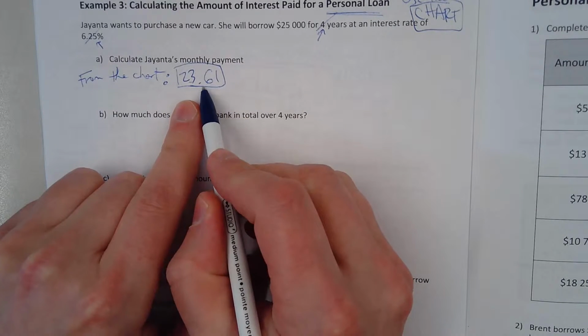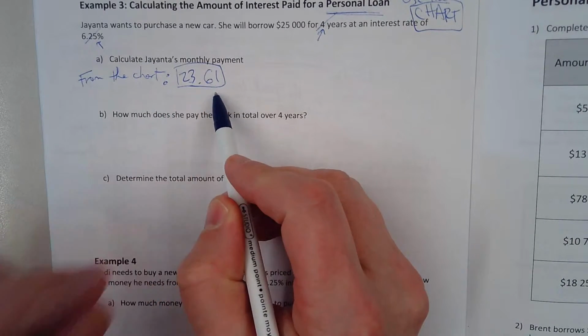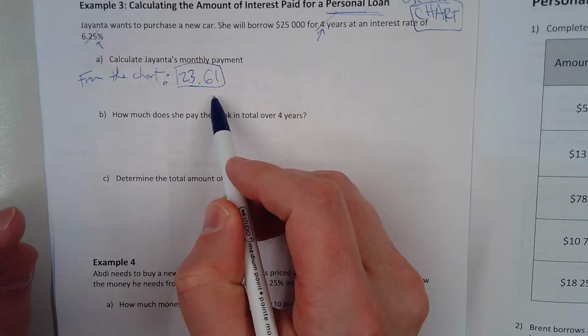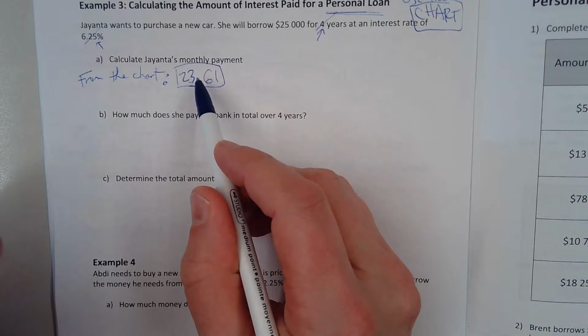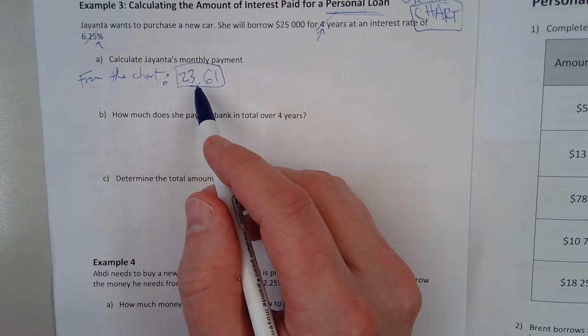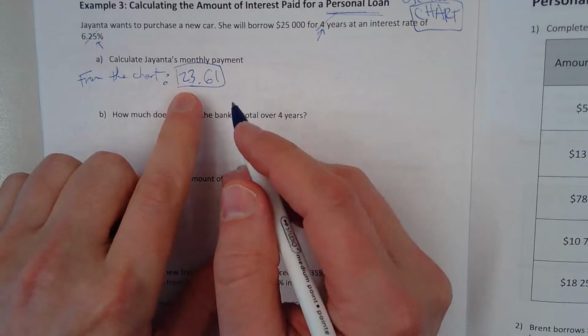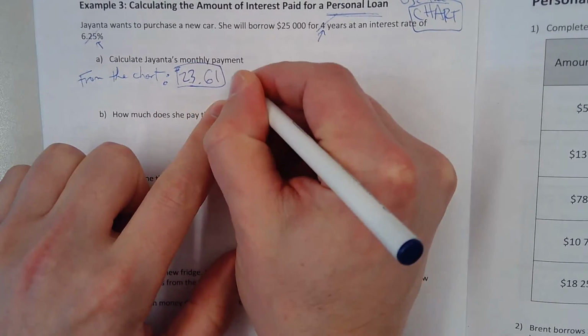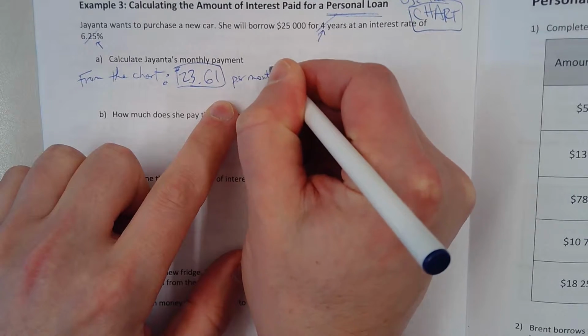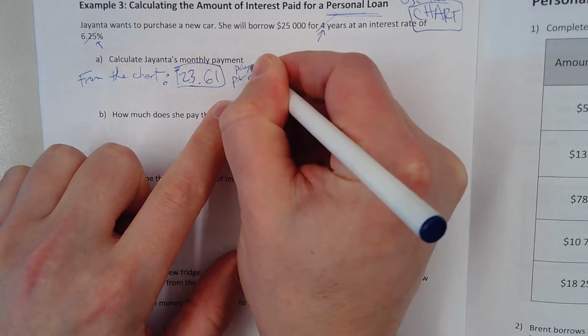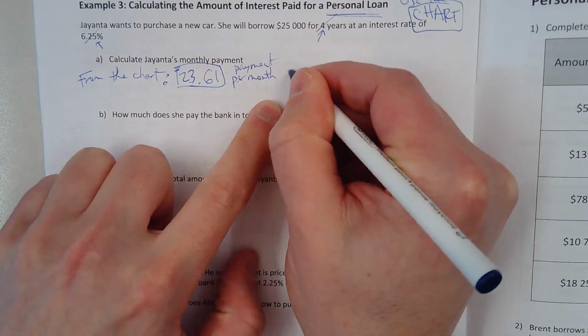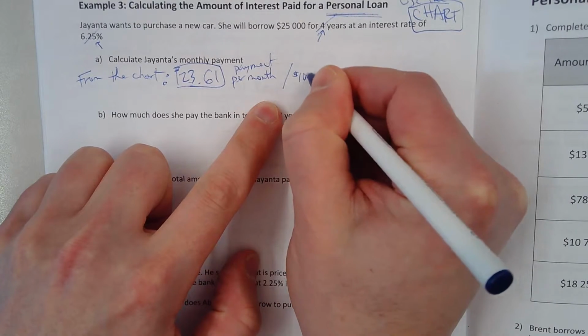So that's $23.61. What does it mean? It's not the interest, it's the payment. $23.61 per month. It's a payment per month per $1,000 borrowed.